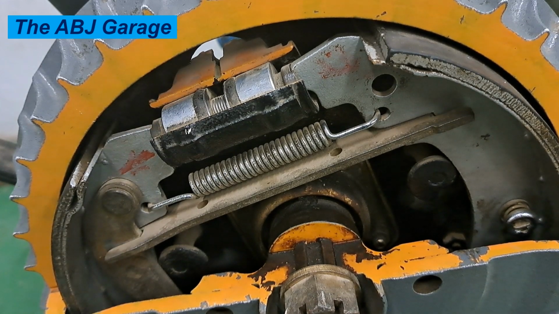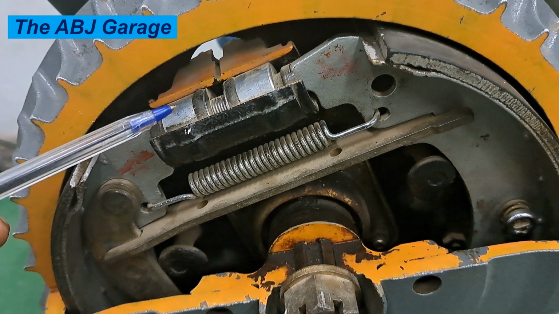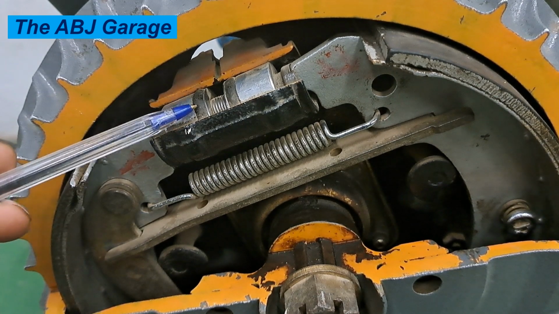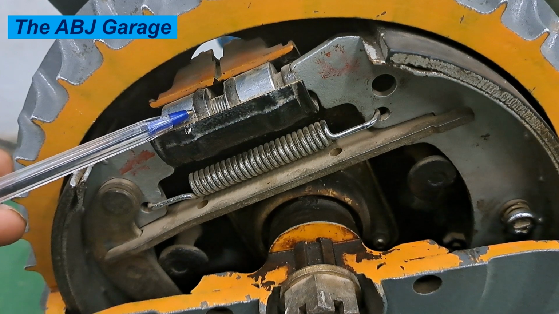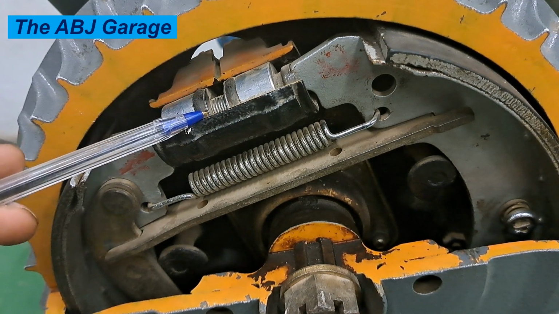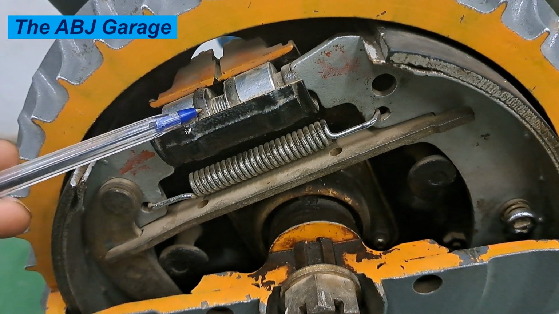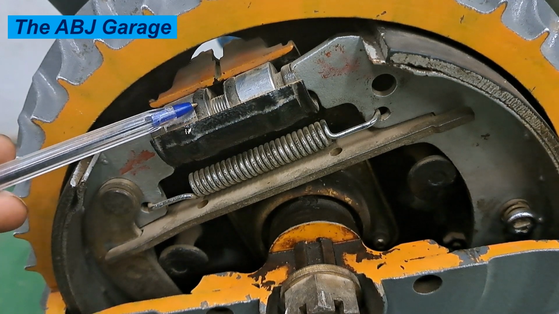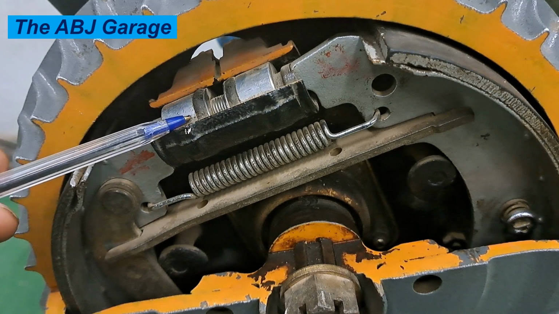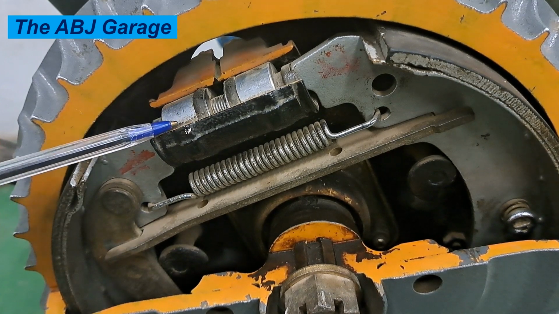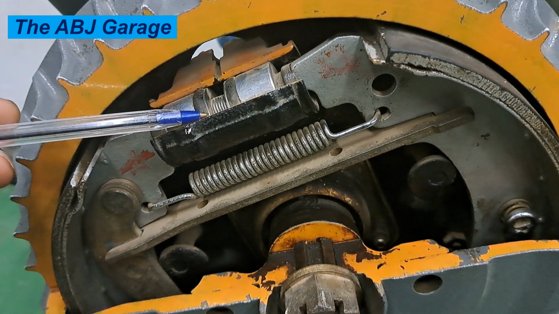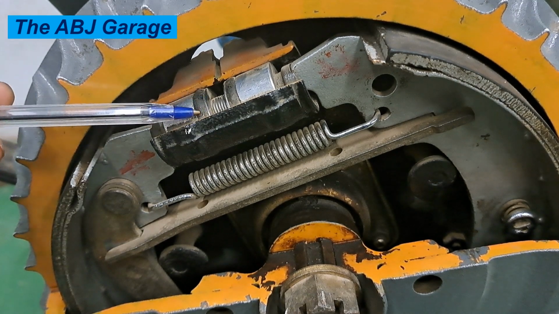The most common cause of failure, however, on most wheel cylinders is seal failure. These rubber seals inside the wheel cylinder can degrade due to exposure to heat, due to exposure to corrosive chemicals and contaminants. They become damaged over time. When the seals fail, brake fluid can leak out of the system. It will leak when the brake is applied, when pressure is exerted.